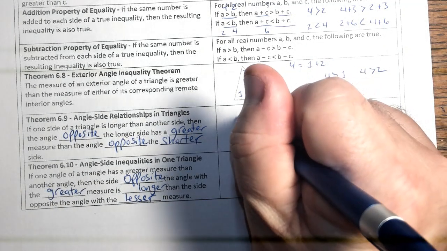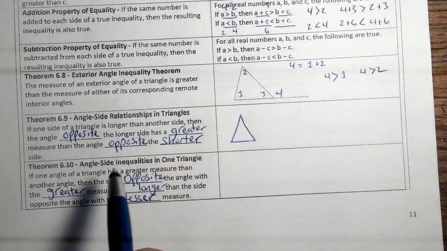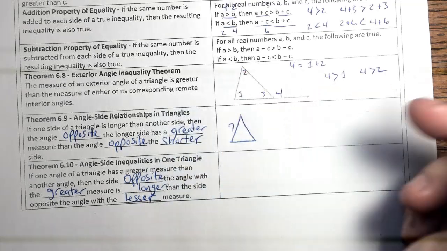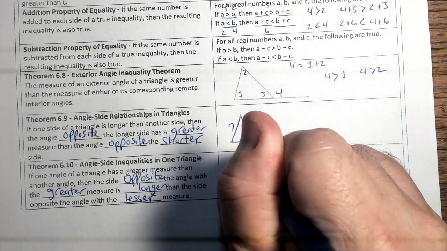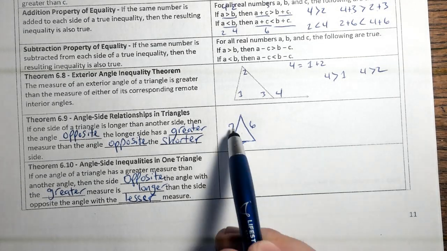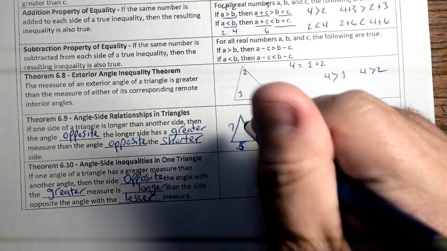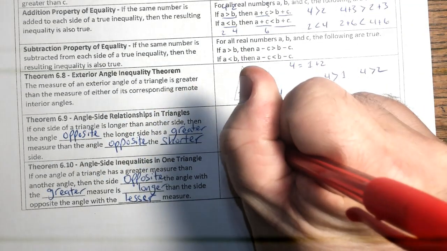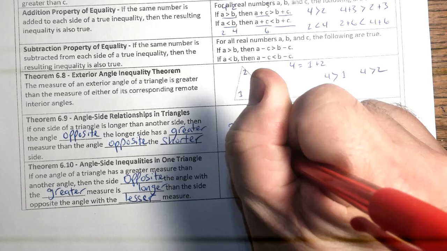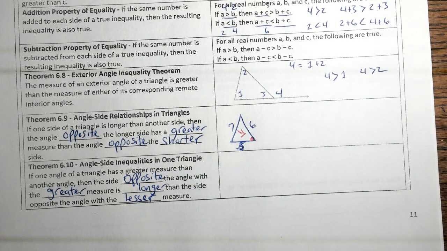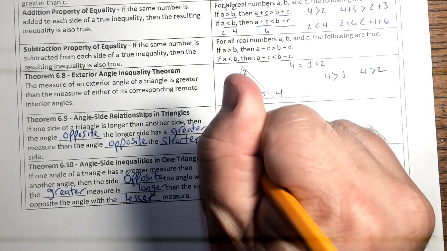So let's just say here. Here we're talking about one side being longer than another. So let's say this side's 7, and this side's 6, and this side's 5. That's a terrible 5. So this side is longer than this side. This angle here is going to be greater than this angle.